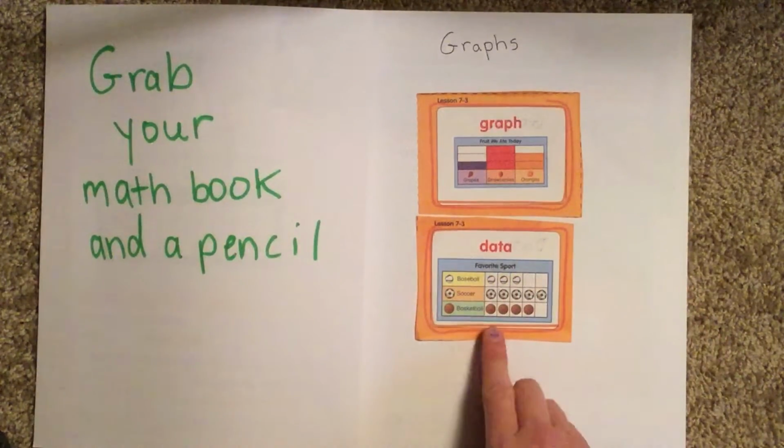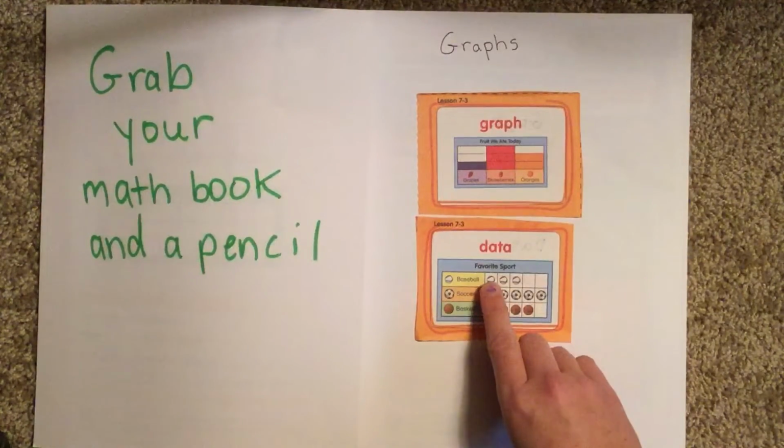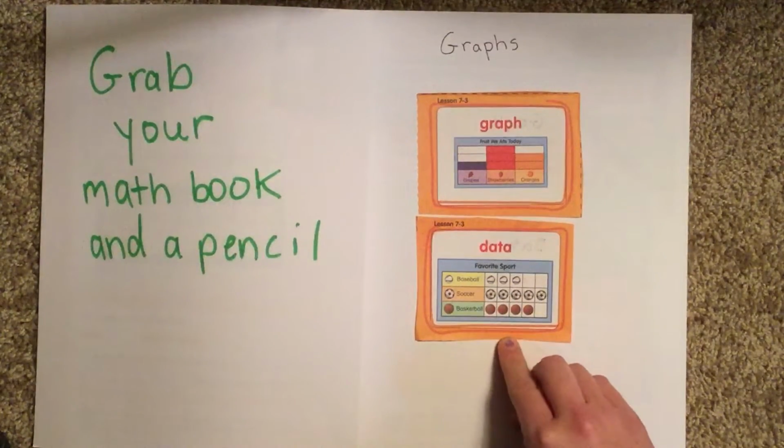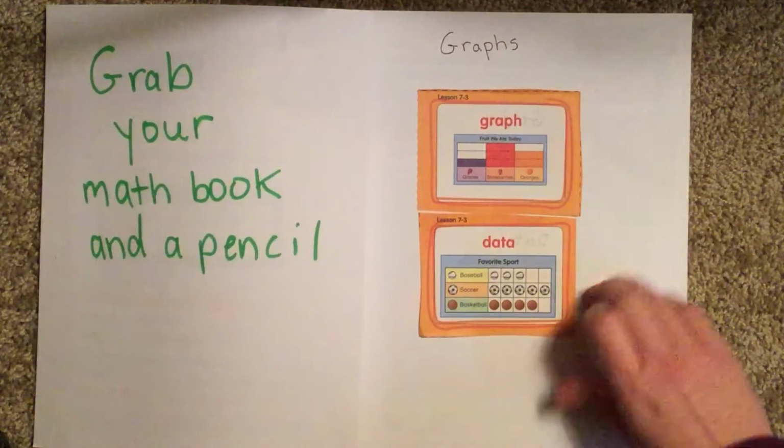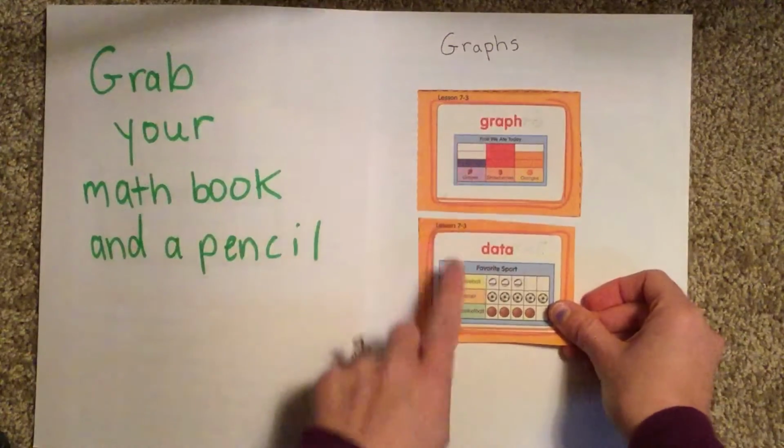Now, here the data they collected is favorite sport. So this is actually a picture graph. That is a different kind of graph. So we have graph and data.